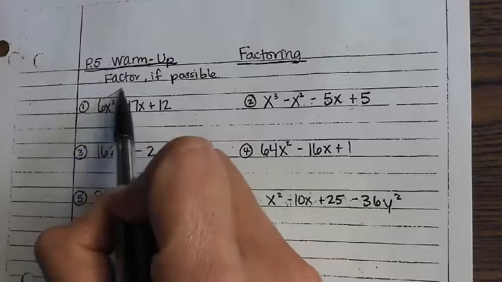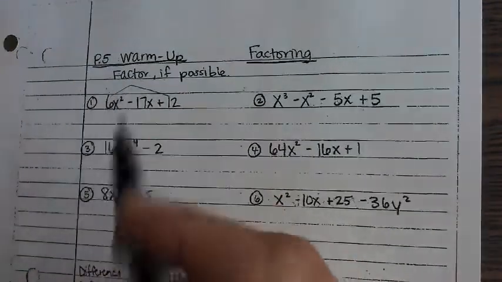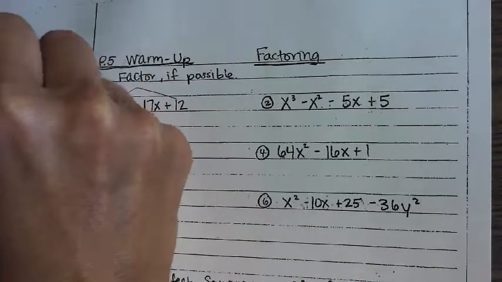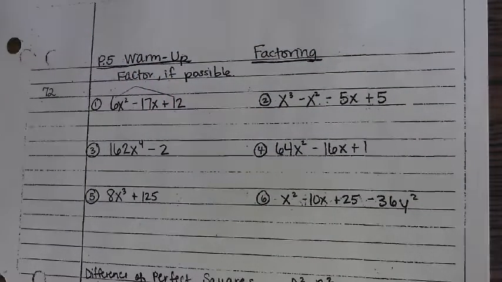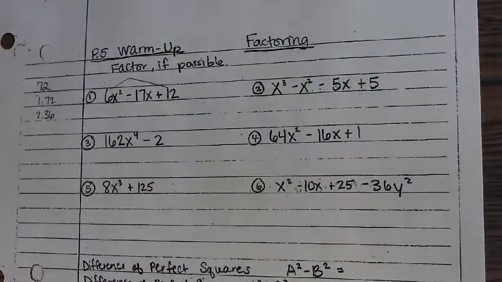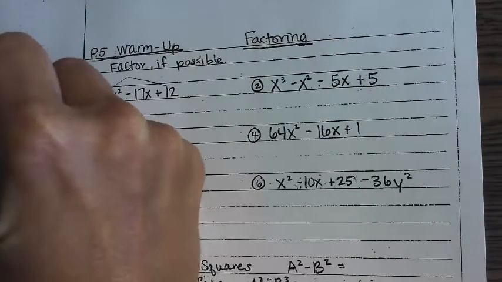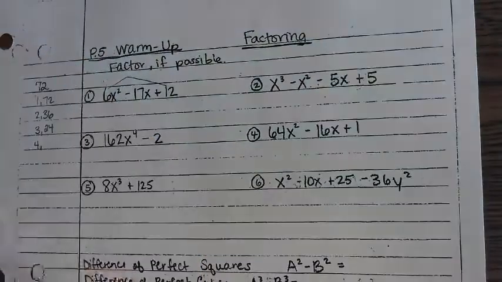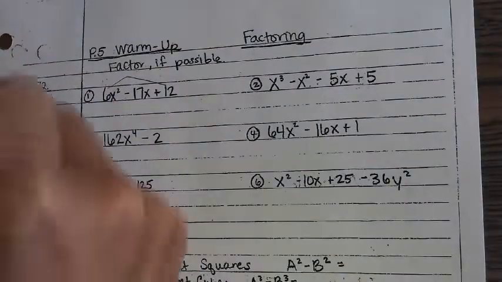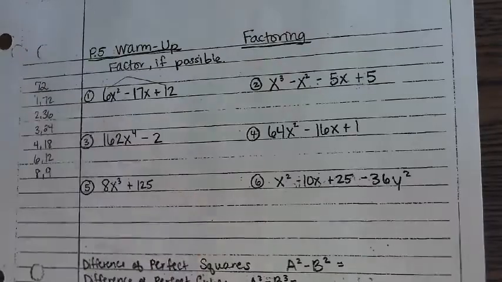So I look for 2 numbers that are going to multiply to get this product. And this particular product is 72. So I'm looking for things that would multiply to get positive 72 that would combine to get negative 17. I'm going to worry about the signs later. For starters, I'm just going to look at my combos to get me to 72. Is it 24? 4 and 18. 6 and 12. 8 and 9.